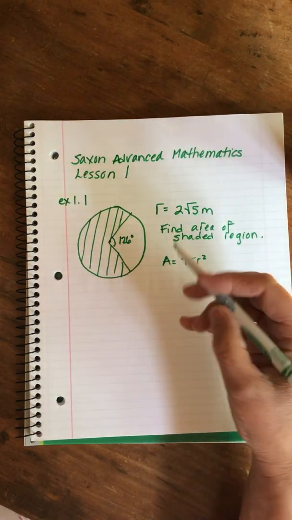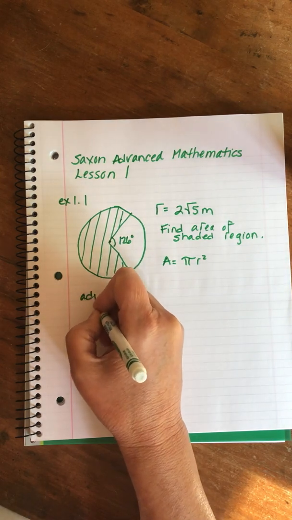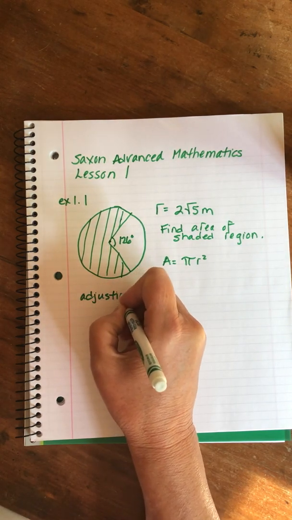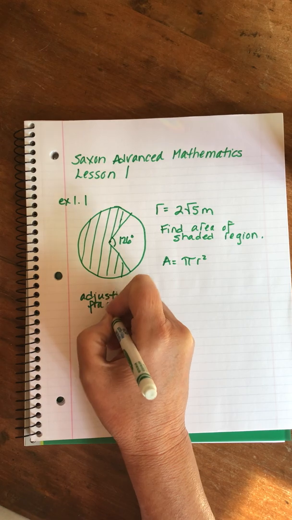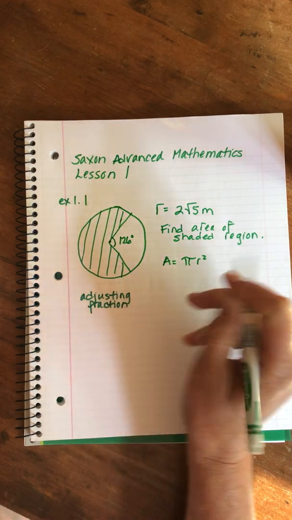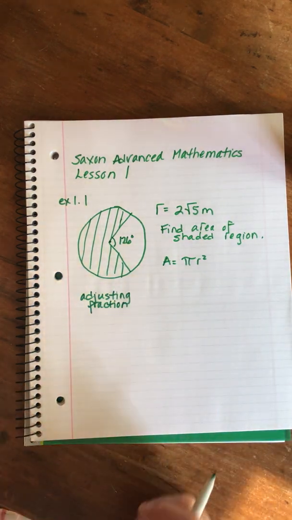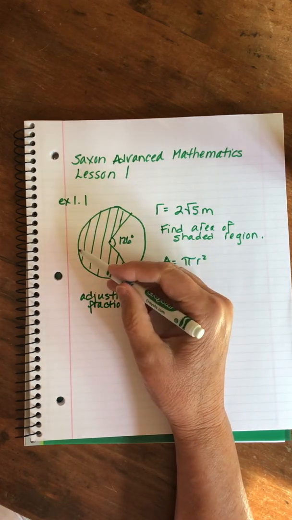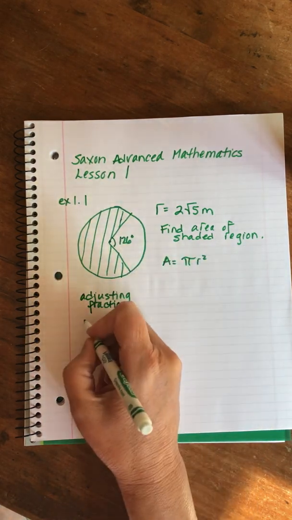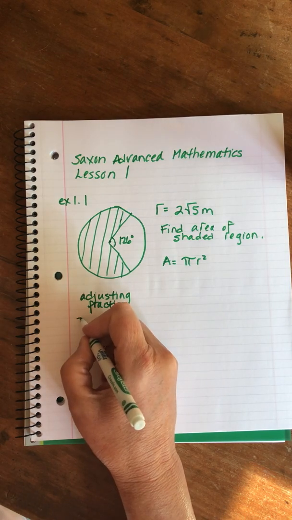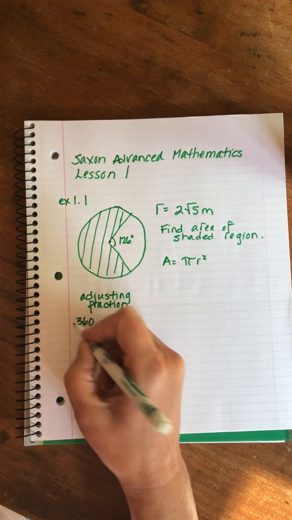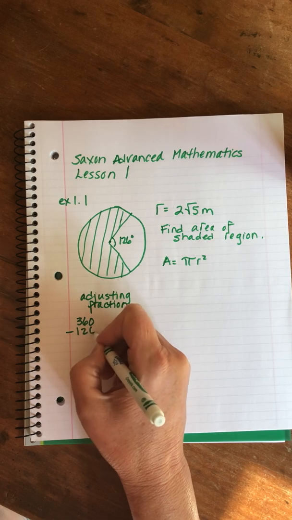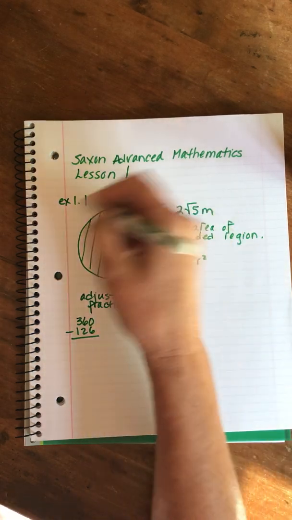So what we have to do is we have to create an adjusting fraction. And what that does is it basically whittles down from the whole circle to the part we're interested in. Now, we're not interested in the 126. We're interested in the other part. So the first thing we want to do is say, what's the size of the other part that we actually care about? It's 360 minus 126, right? 360 is the whole circle.